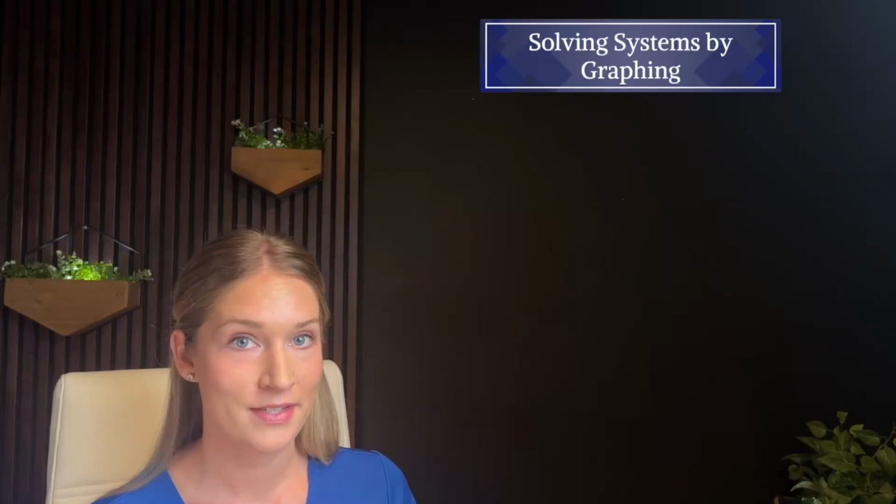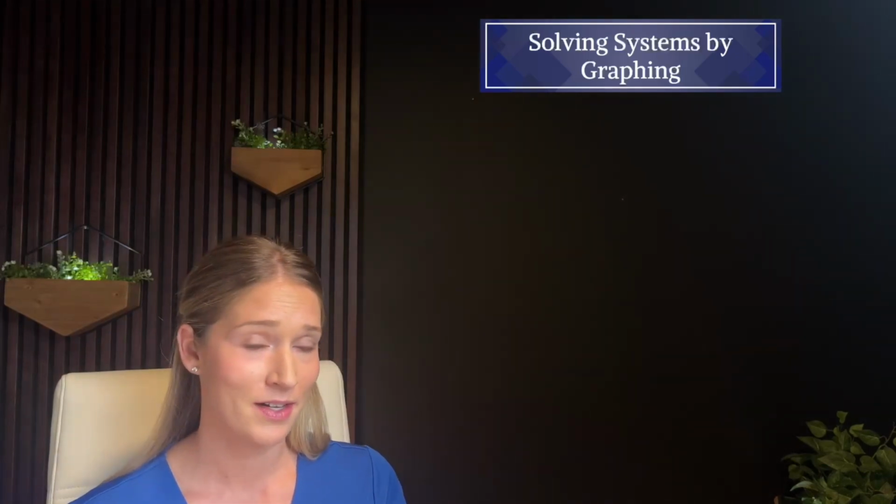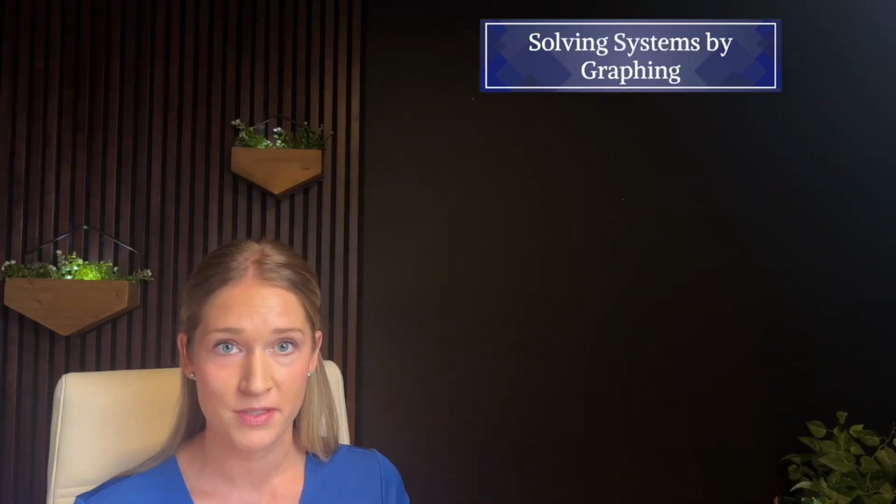Let's talk about solving a system of equations by graphing. Now, this is the foundation of solving systems of equations. So we're going to go through how to solve by graphing, but usually when you're solving a system of equations, you're not going to actually use this method. It's not super precise, but you can kind of get a ballpark of where your answer is going to be. And it's also, like I said, the foundation of solving systems of equations.